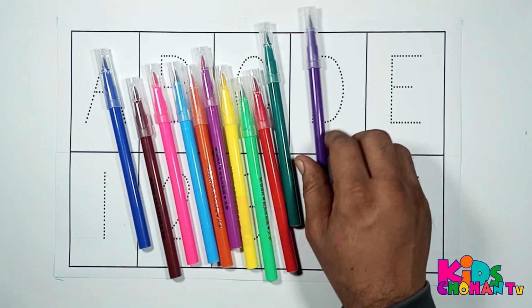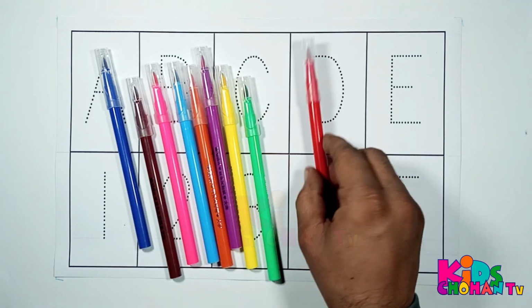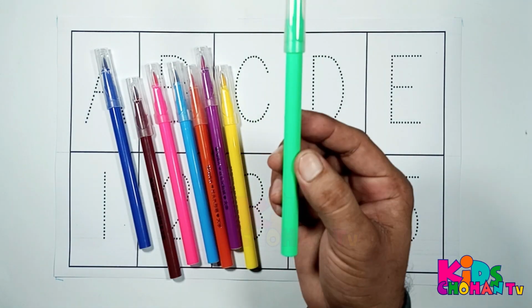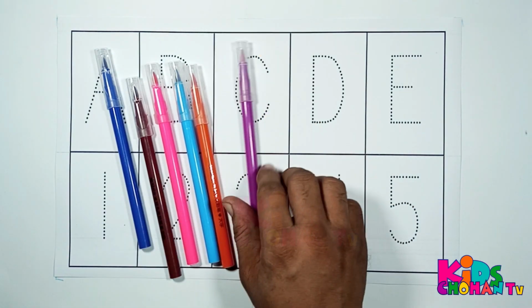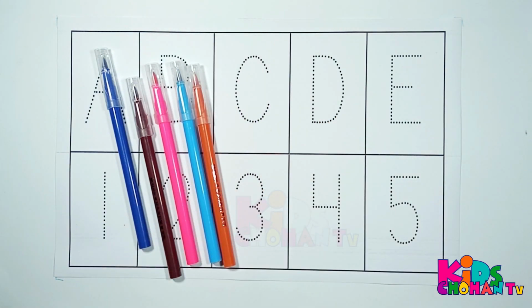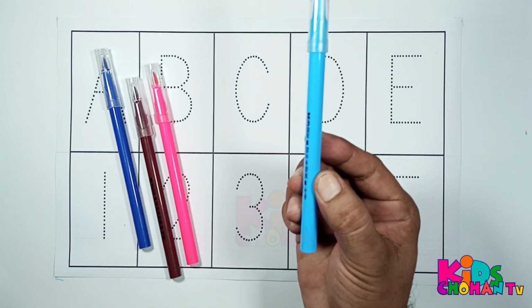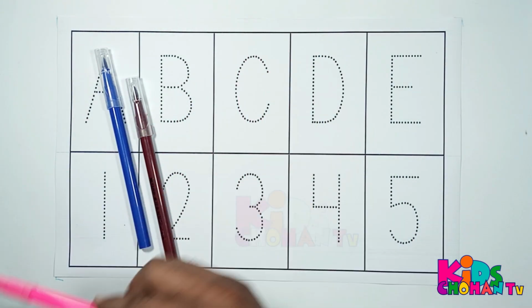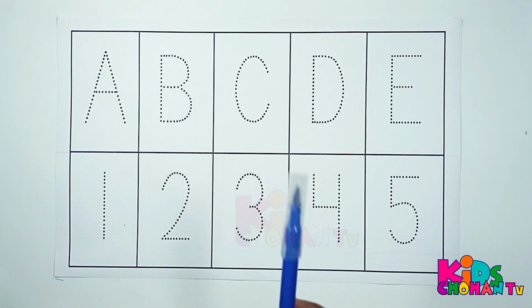Black color, violet color, green color, red color, light green color, yellow color, purple color, orange color, light blue color, pink color, brown color and blue color.